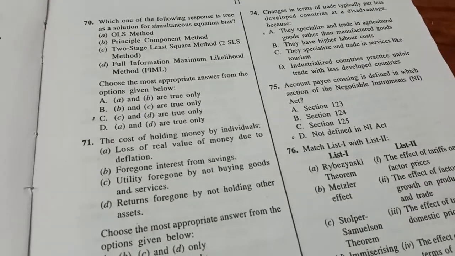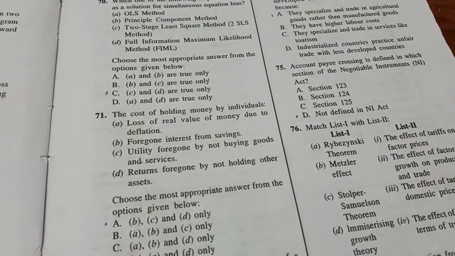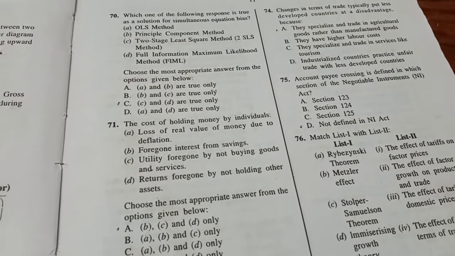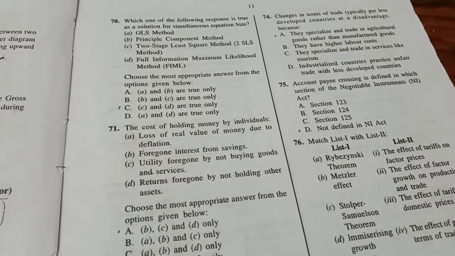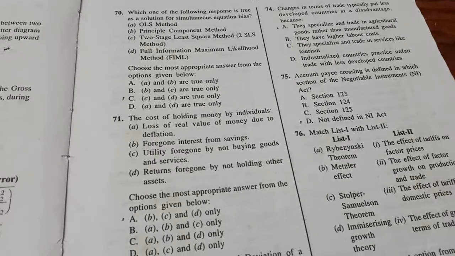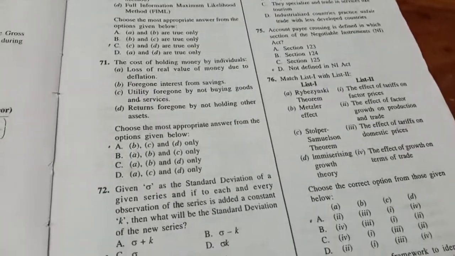The cost of holding money by individuals is B, C and D. B number: forgone interest from savings. C number: utility forgone by not buying goods and services. And D number: returns forgone by not holding other assets.